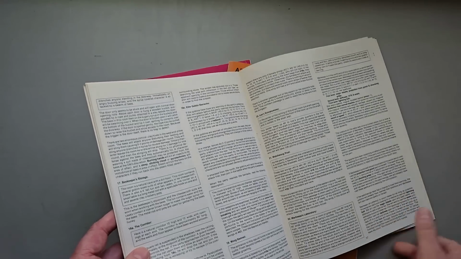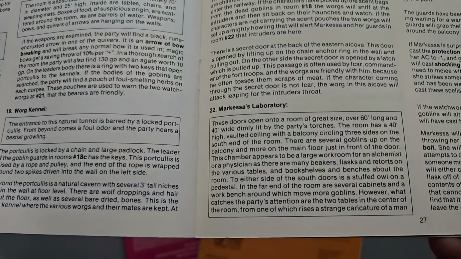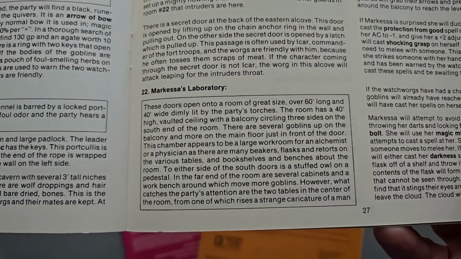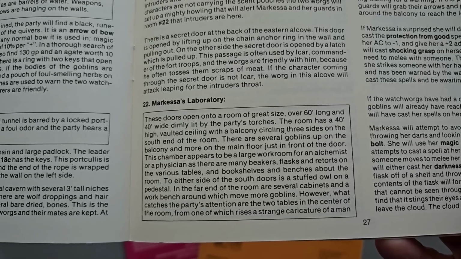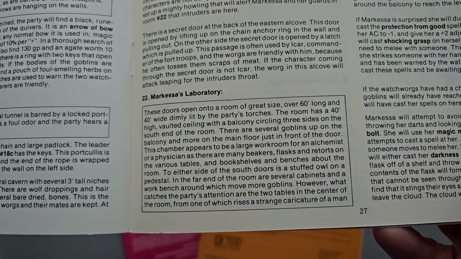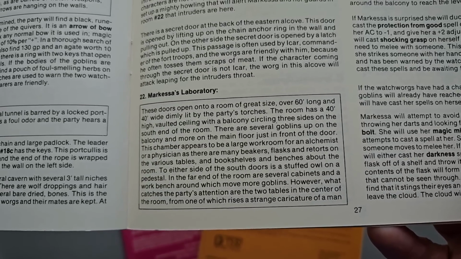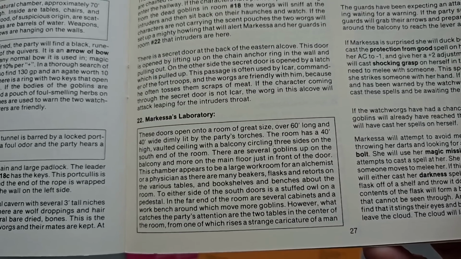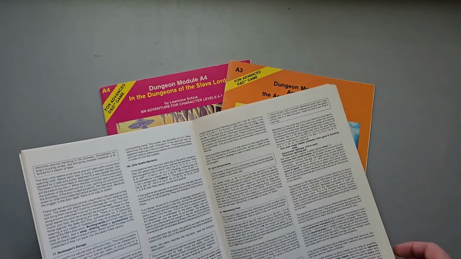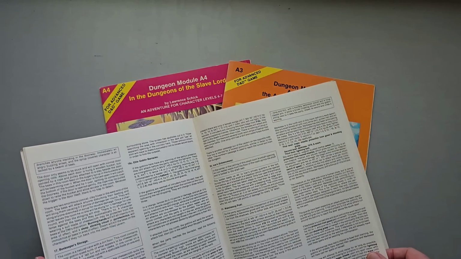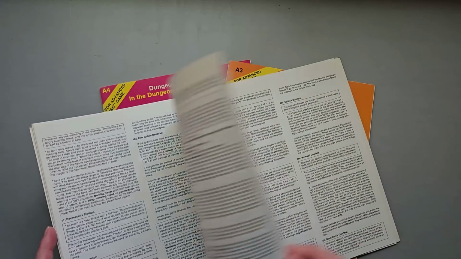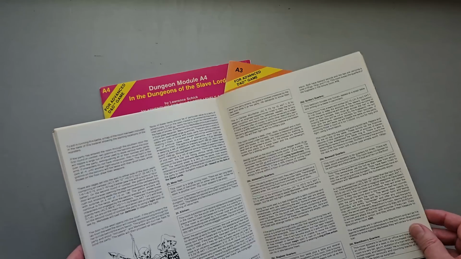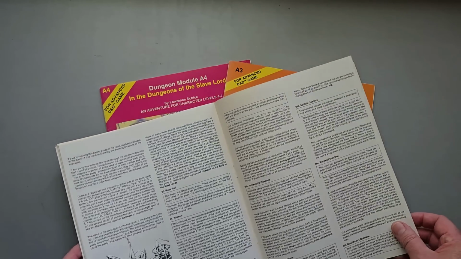And then here's Marquesa's laboratory. These doors open onto a room of great size, over 60 feet long and 40 feet wide, dimly lit by the party's torches. So it goes on and on. There's beakers, flasks, things like that. There's a stuffed owl on a pedestal, cabinets and a workbench, etc. There's helpers for her in there for Marquesa. And then it talks a little bit about Marquesa and gives you some interesting ways to play her. I just wish there was an illustration, because there really isn't one of any importance in here.